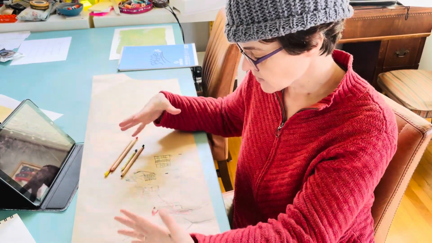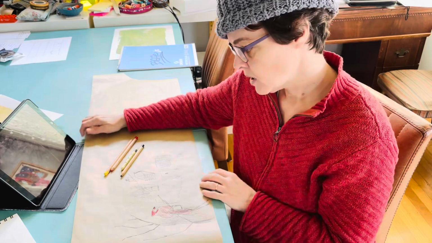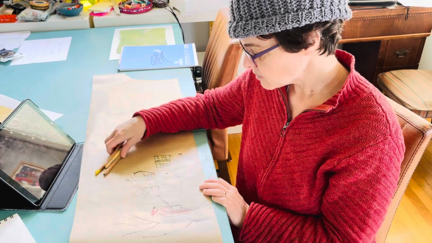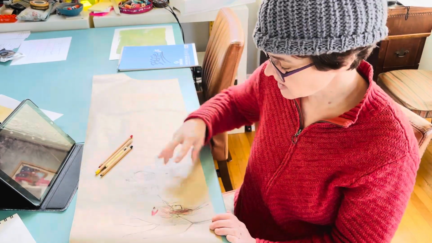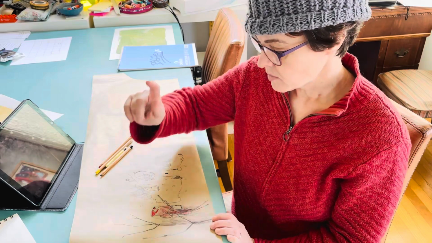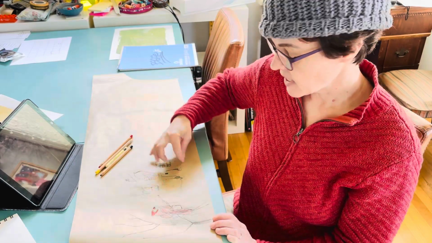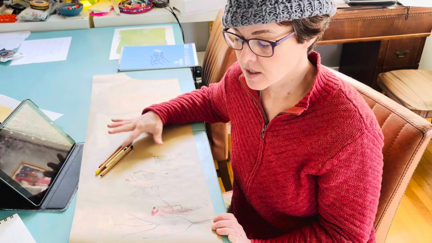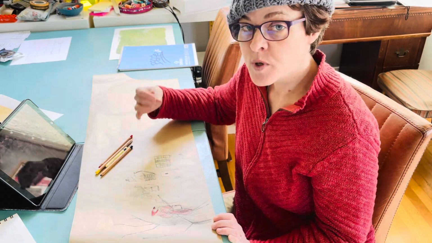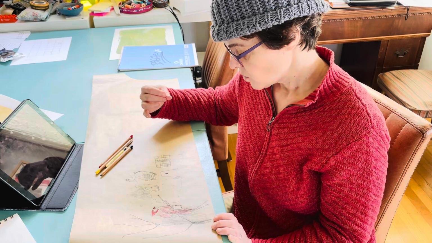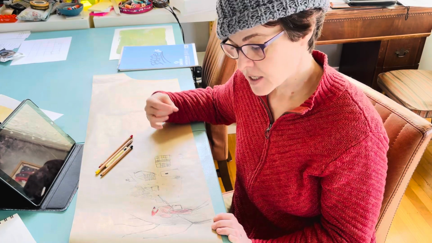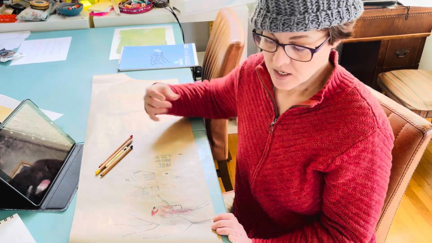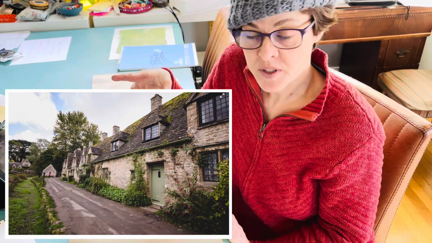In order to start, because this isn't going to be where it's finally done, I thought I'd work out the composition on just some cheap craft paper. I'm taking the image of the village countryside and just drawing the outline of it. I'm not copying all of the elements, but I'm really asking myself, what is it about this image that I like the most? And I'll have the image on the screen as you're listening to this.